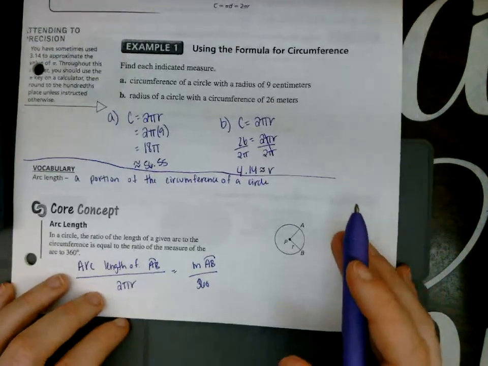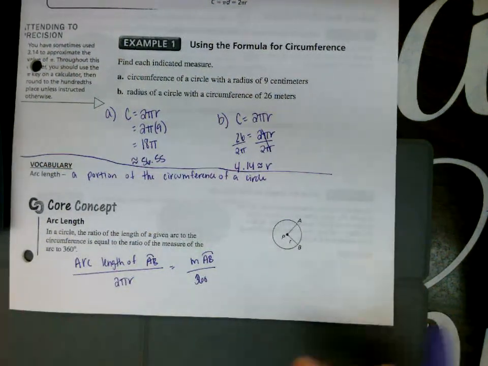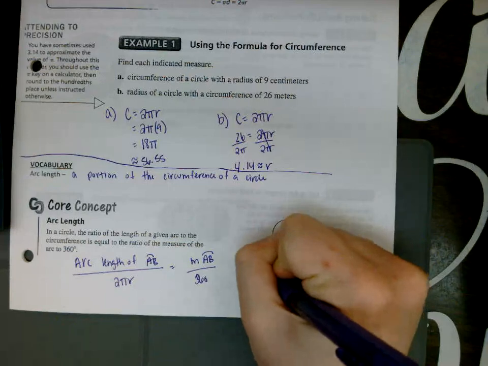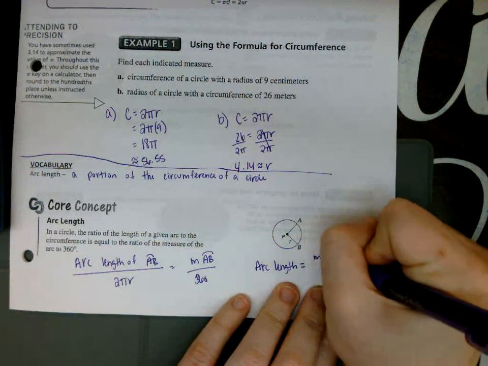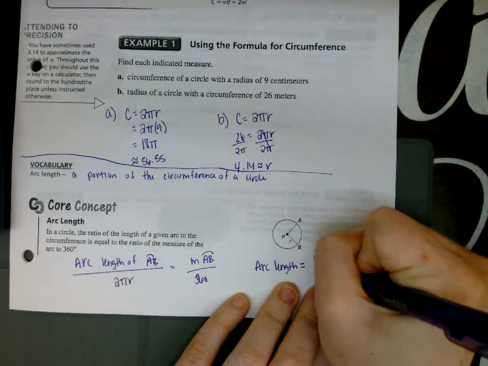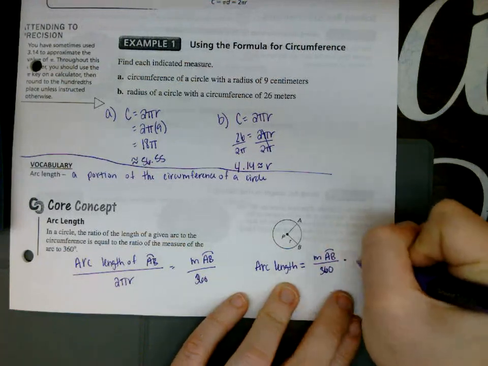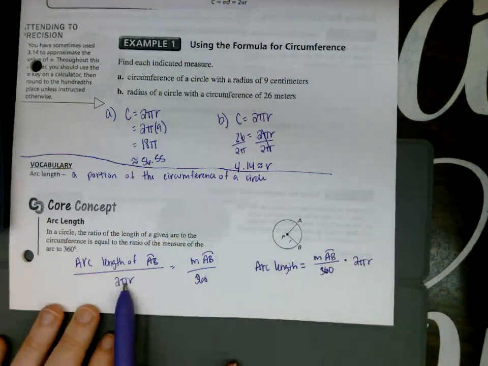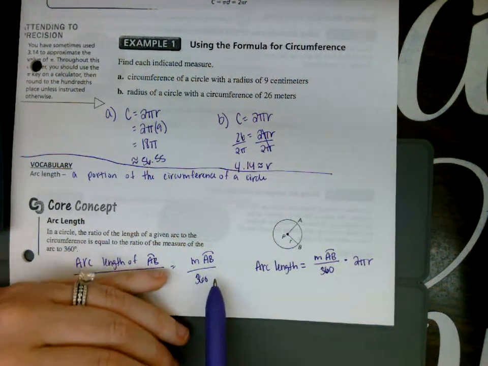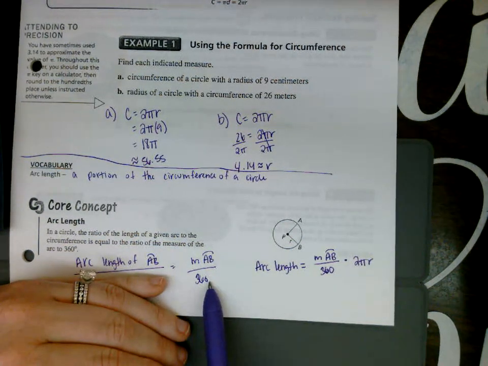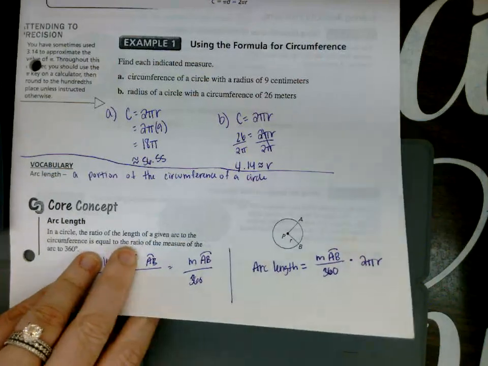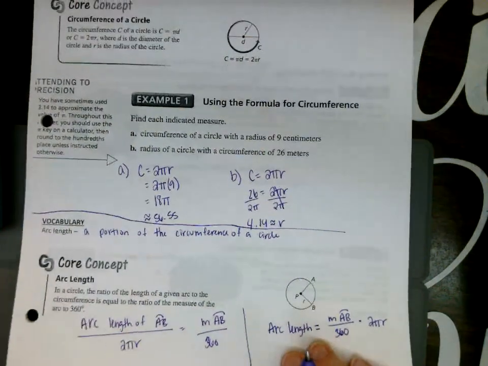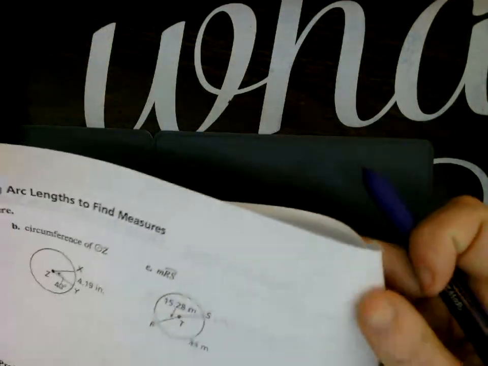If you want that all in terms of, let's set it equal to something, you can also think of it as arc length is equal to the measure of arc AB over 360 times 2 pi r, because if I multiply both sides by 2 pi r, it's going to move over here. So then you get arc length of AB equals the arc over 360 times the circumference. You can think about it either way, whatever makes more sense to you, if you want to set up the ratio or just plug it into this formula. Now let's look at that in an actual problem.